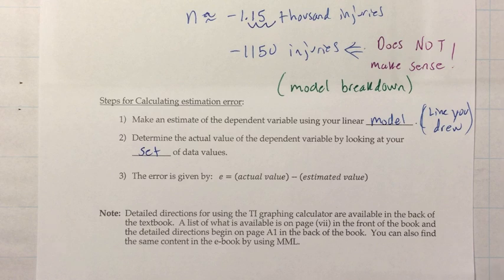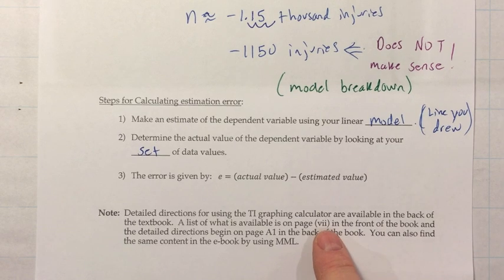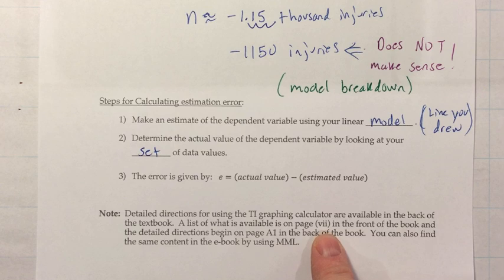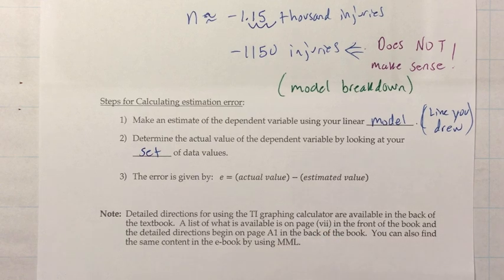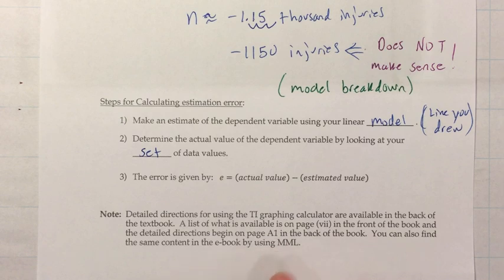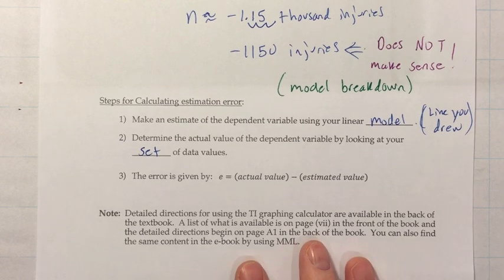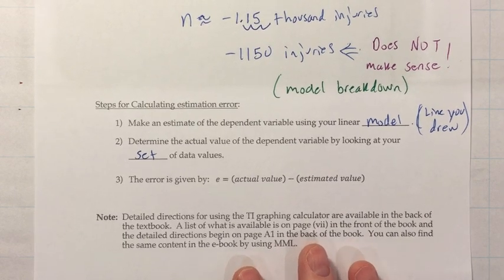If you look in the table of contents in the front, in section 7, VII, it'll list all the different things it tells you about the calculator, and then those start back at page A1, which is basically the very back of the book. And again, you can find that same content in the ebook by logging into MyMathLab as well. So if you're stuck on some of these calculator steps, feel free to rewatch the video, but you can also look at a step-by-step list of directions in the back of the book too. So whichever one helps you sort it out, or maybe both.